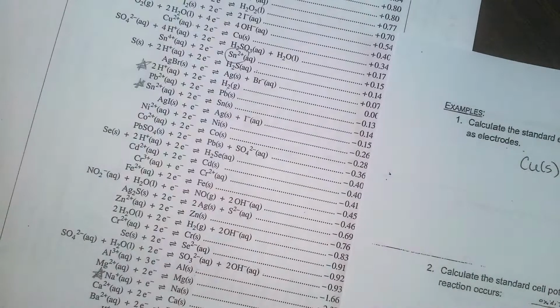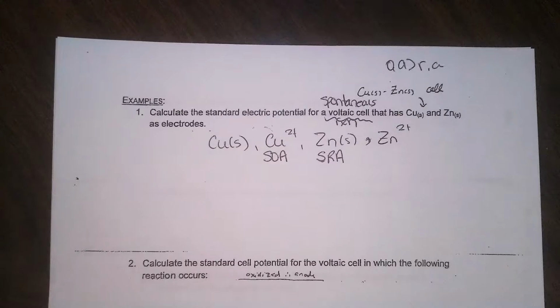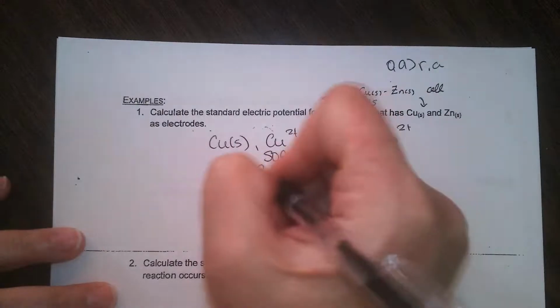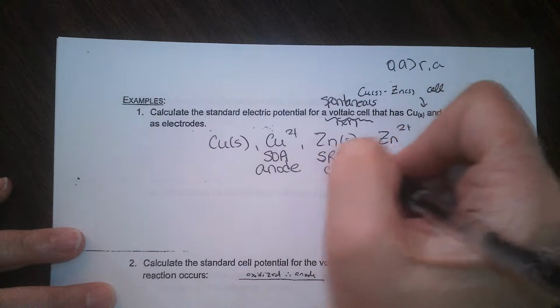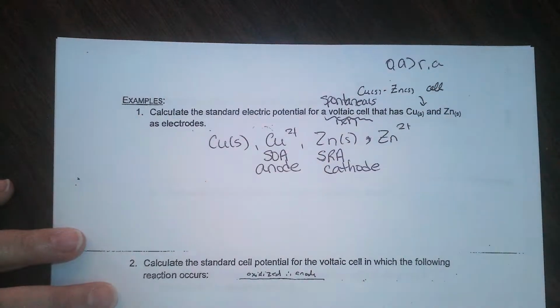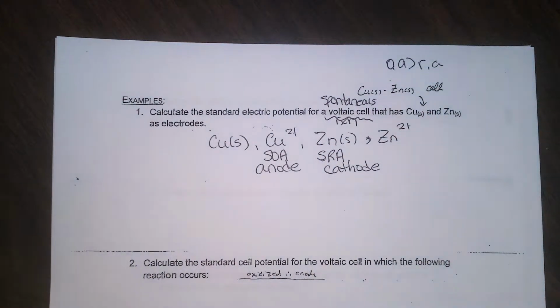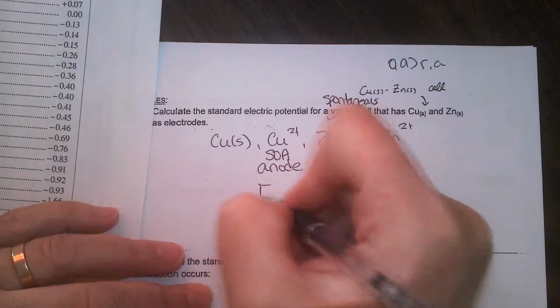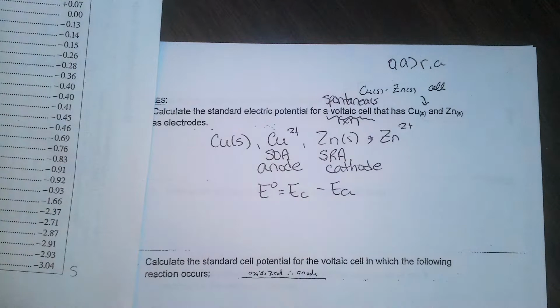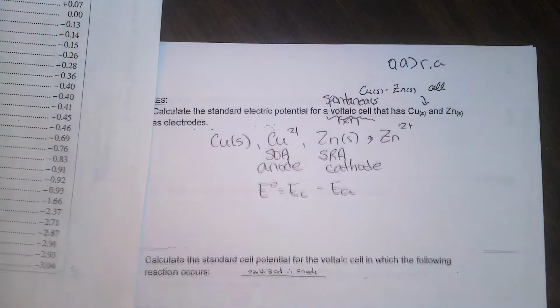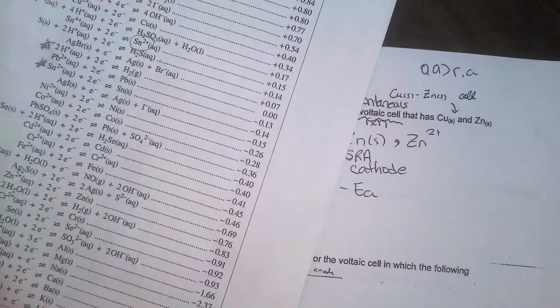Okay, so now that I know those two pieces, where do I find my strongest oxidizing agent? Which electrode? Now that I know those pieces, now I can go back to my data booklet because I know that E naught is equal to E cathode minus E anode. Always. Doesn't change.